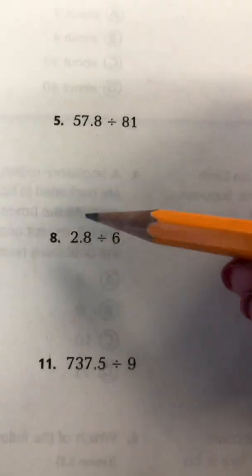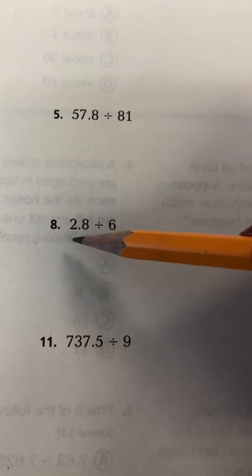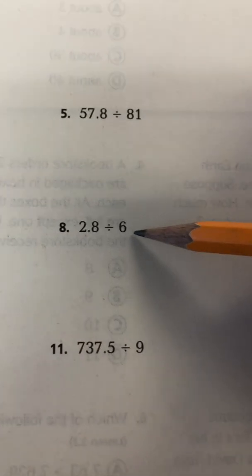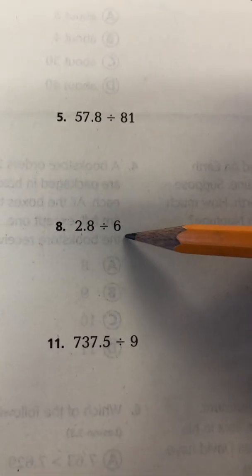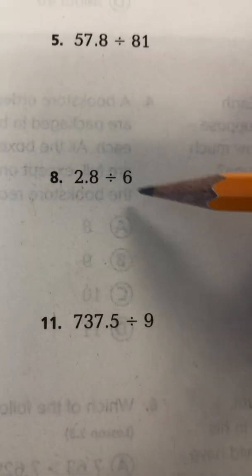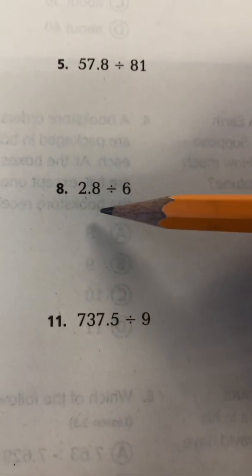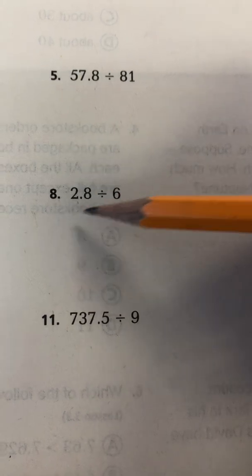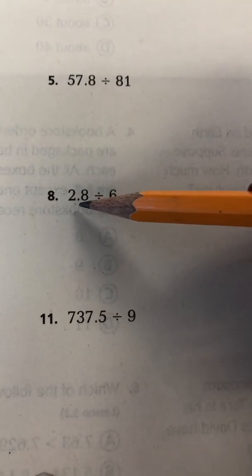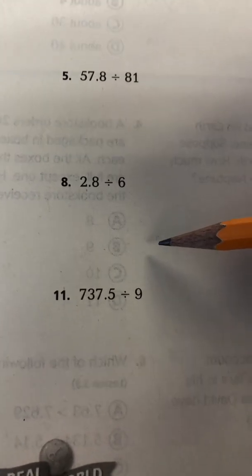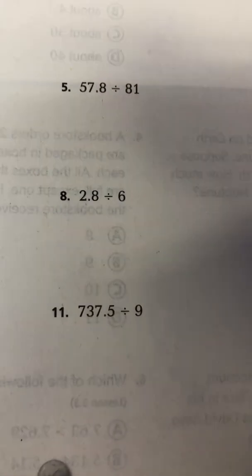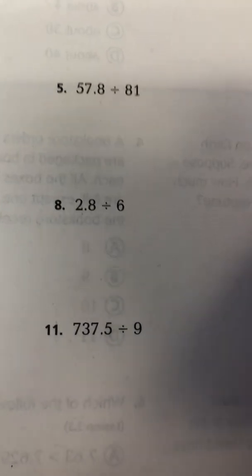Okay, now let's try another one. In this one, our dividend is actually less than our divisor. Okay, 2.8 or 2 8/10 is less than 6. So in cases like this, the decimal now is super important. We know that this decimal is going to cause the answer to our division problem to also have a decimal in it. Okay, so let's go ahead and start the same way.